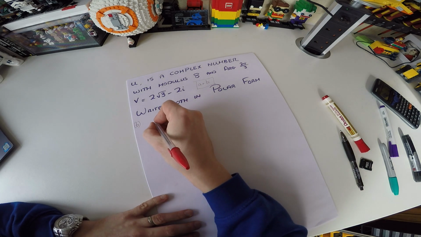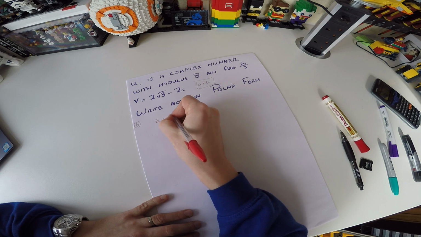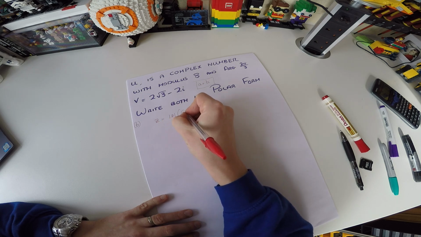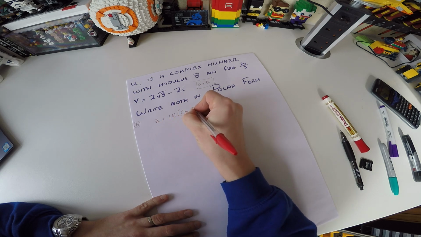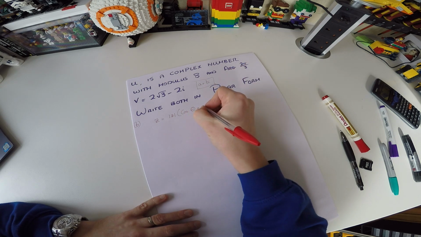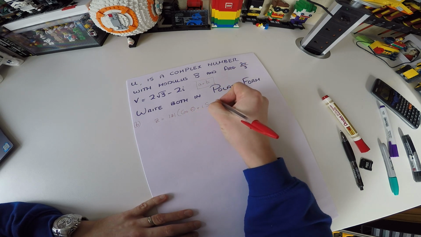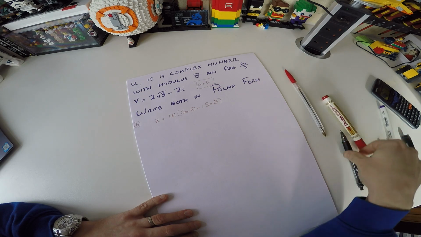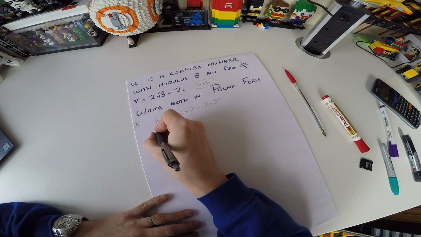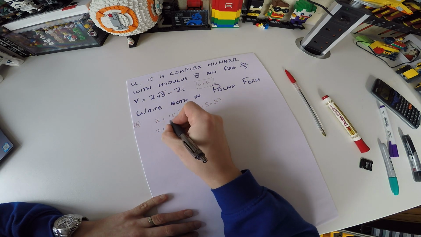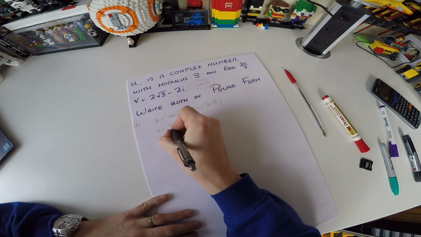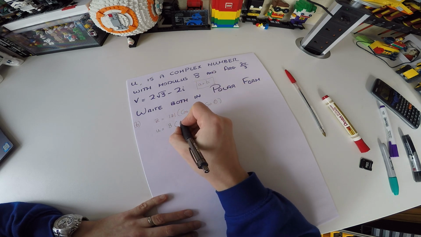Just as a reminder, the polar form of a complex number looks like this. If some complex number is z, it's the modulus of z times the cos of the angle, which we call the argument, plus I sine of that angle. So looking at the first part, for u, it's going to be the modulus of u, which of course gives us 8, times the cos of the angle.